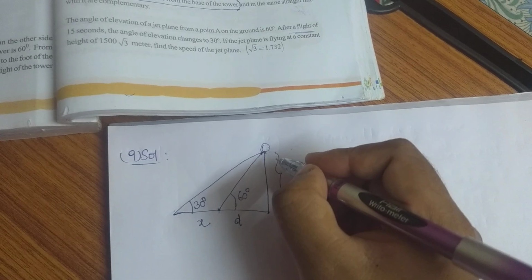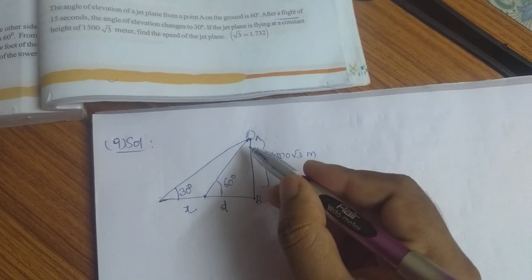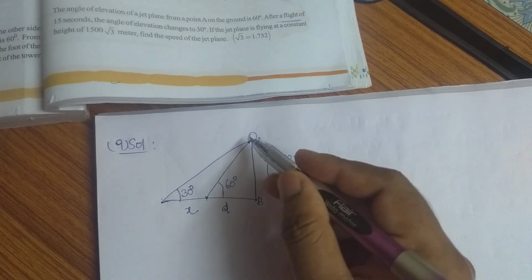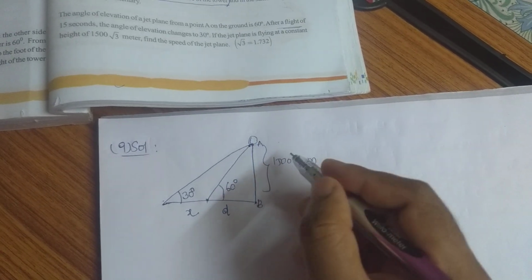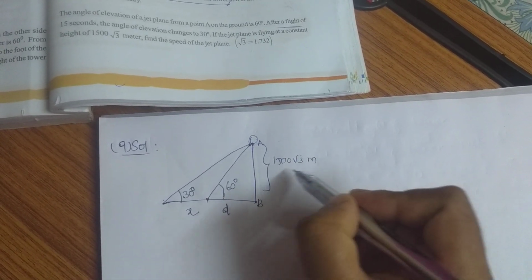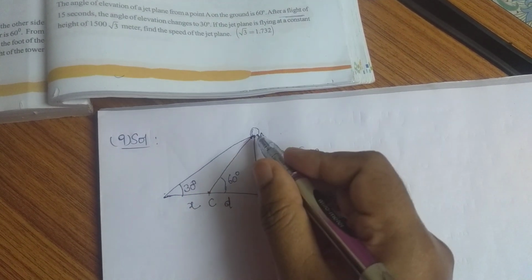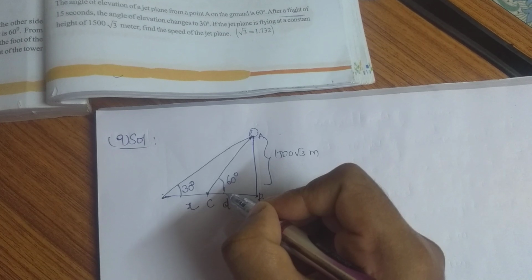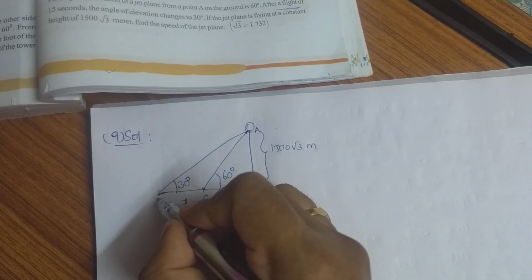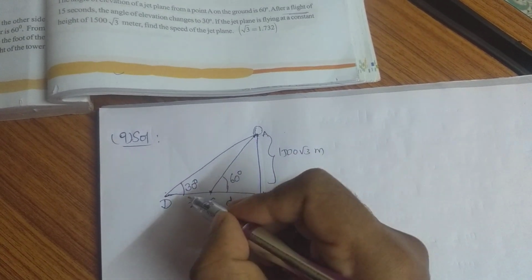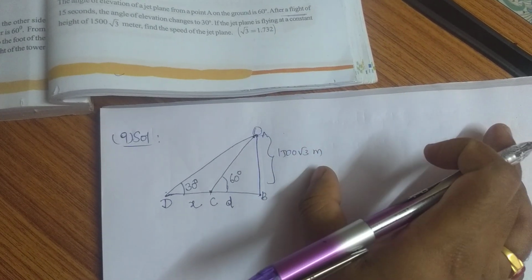First, let me write the height at which the jet plane is flying from the ground, which is AB, given as 1500 root 3. At a point C on the ground, the angle of elevation of the jet plane is 60 degrees. After 15 seconds, the distance is further increased, and from the point D, the angle of elevation will be 30 degrees. Now we need to find out the speed of the jet plane.